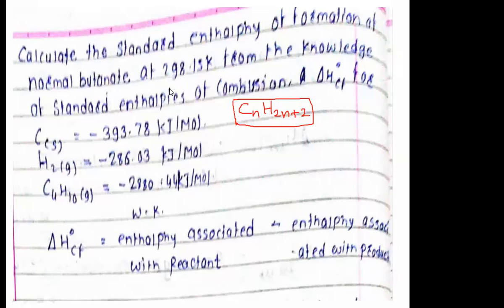We have to write the formation reaction of normal butane, but to calculate its standard enthalpy of formation, you have to use the combustion enthalpies of the different constituents. So what will be the reaction? What is the formation reaction of normal butane? Only 1 mole of normal butane gas we have to form, so the product will be C4H10 gas, and only 1 mole, so there should not be another mole.